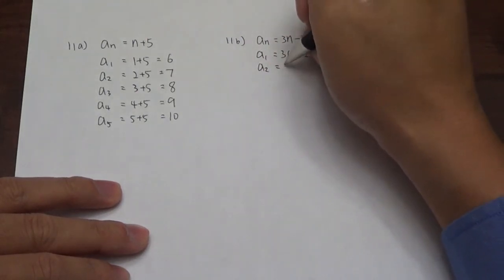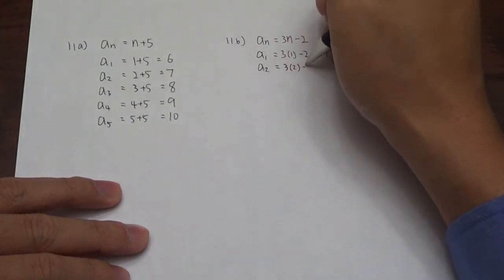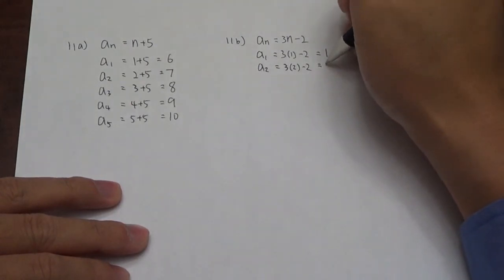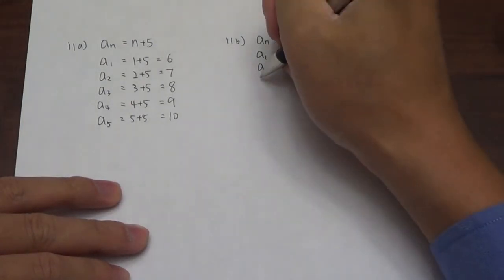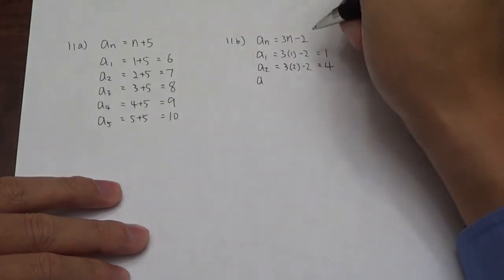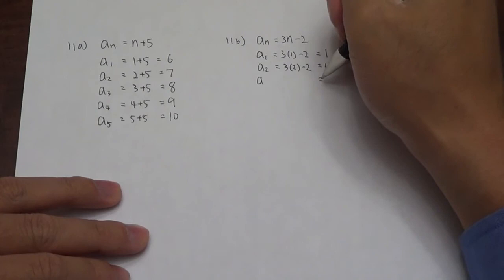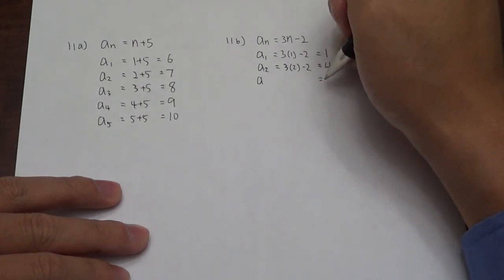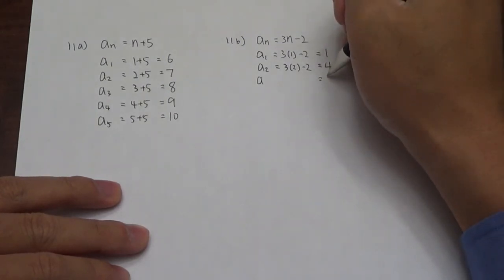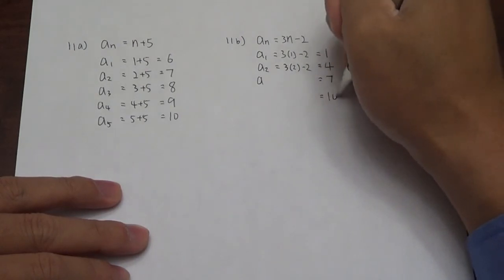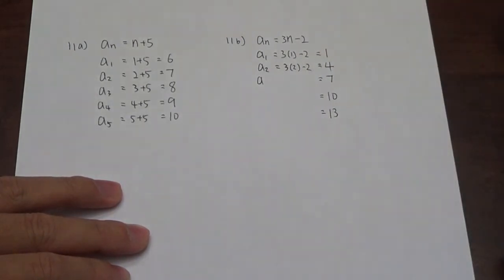The second term, 3 times 2 minus 2, which is 4. And again, you can use the pattern, which is it's going to increase by 3 each time to get the next one, which is 7, 10, and 13.